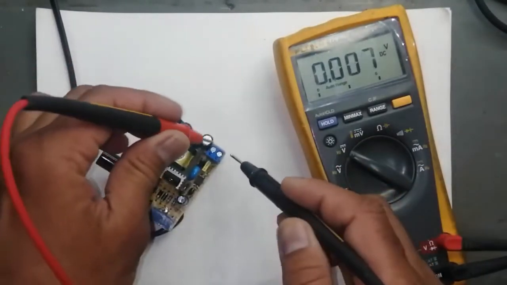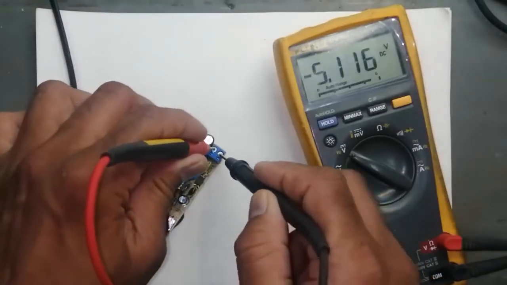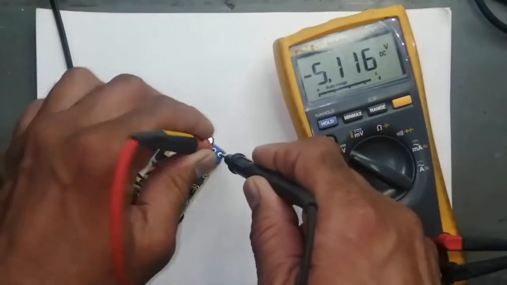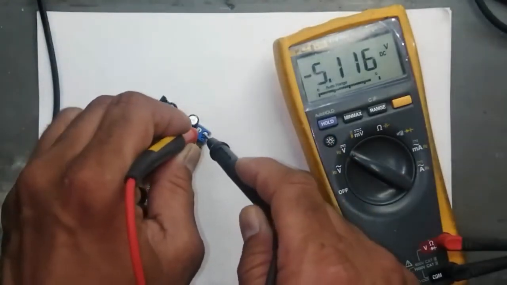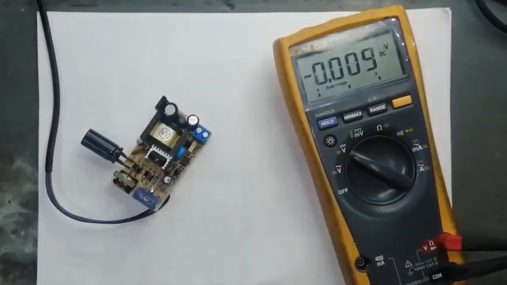Take care, it is alive. We have fixed voltage in the output, 5.1 volt. So we solved the problem.